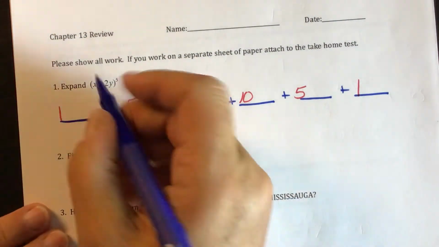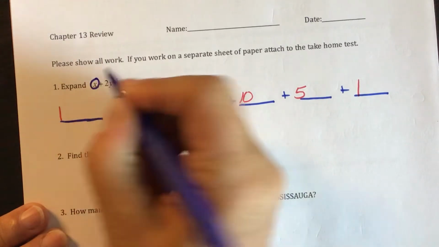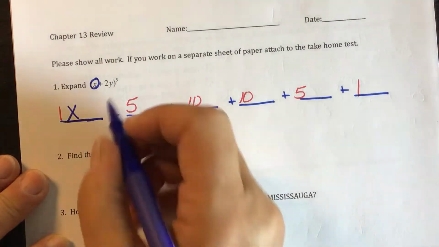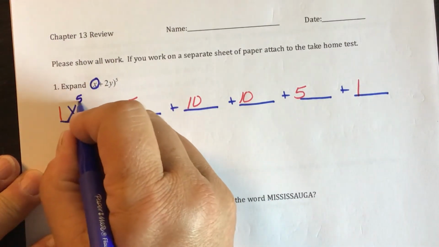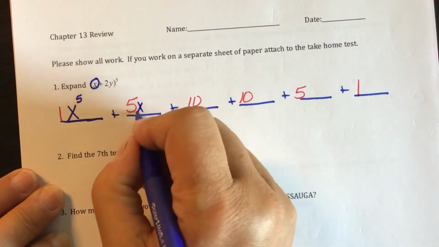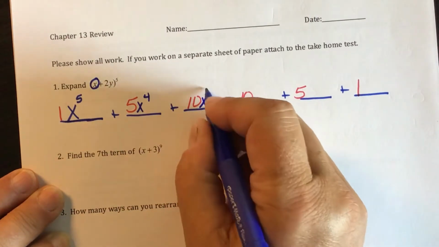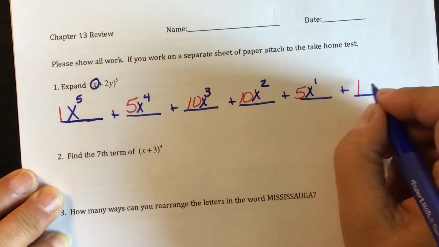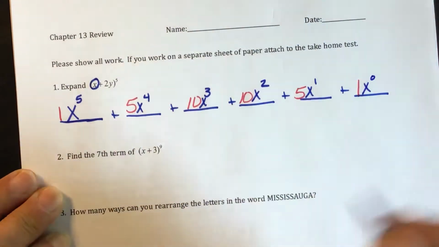And then I'm going to take the x term and start here with x to the highest exponent, which would be 5th. And this is x to the 4th, x to the 3rd, and just keep going down until we get to x to the 0 power.